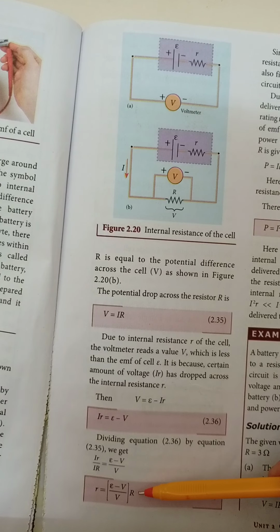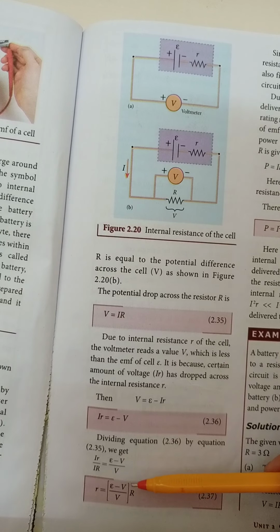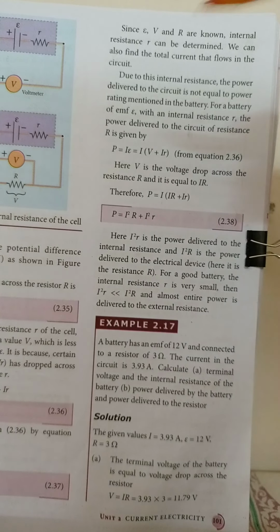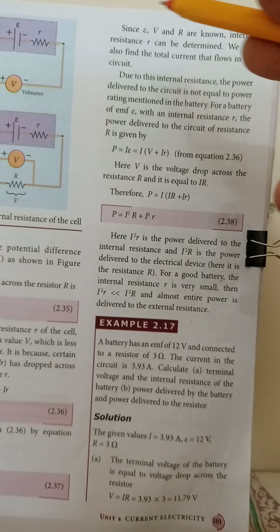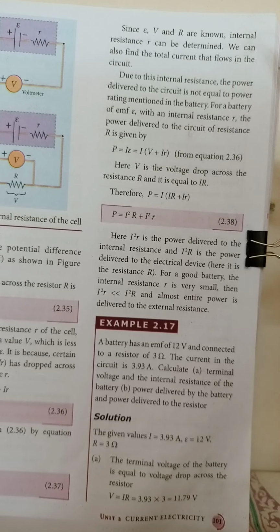Here capital R represents the external resistance used, capital E represents the reading shown by the voltmeter when no external resistance is connected, and capital V represents the reading shown by the voltmeter when an external resistance is connected. So the internal resistance of the cell can be calculated using the formula r = ((E - V)/V) × R. Since E, V and R are known, the internal resistance of the cell can be determined.